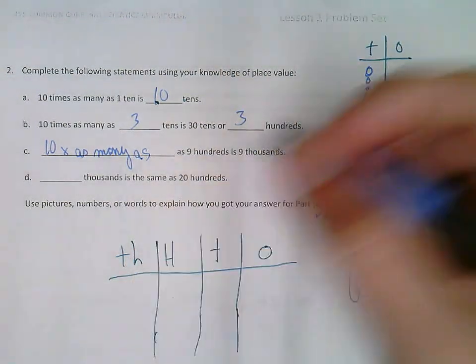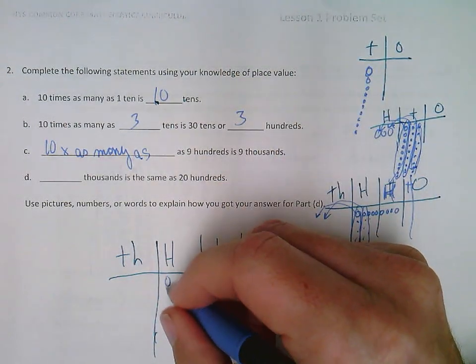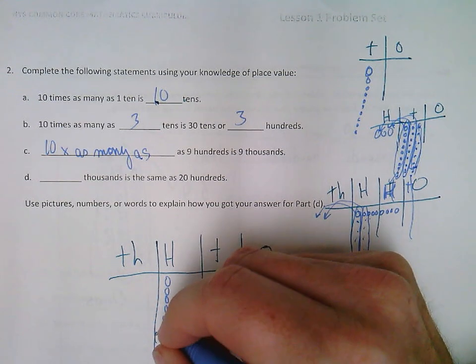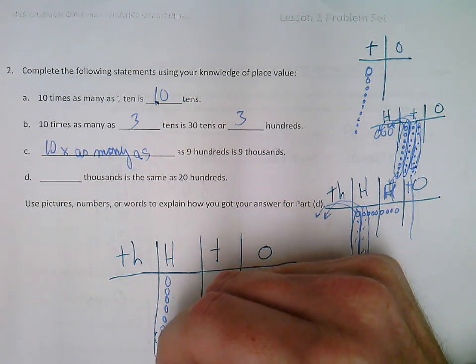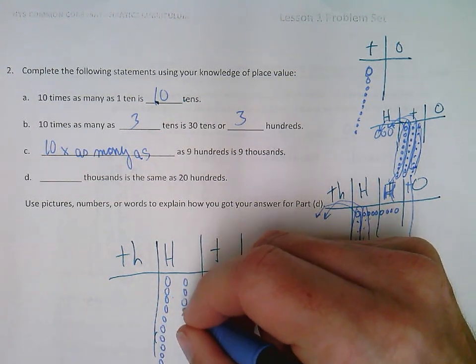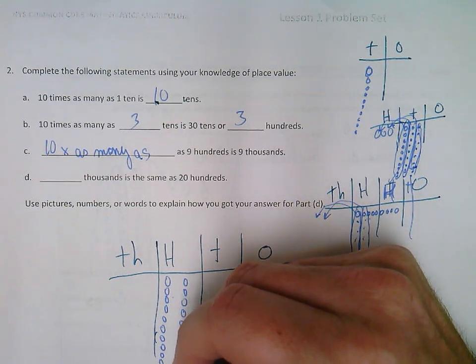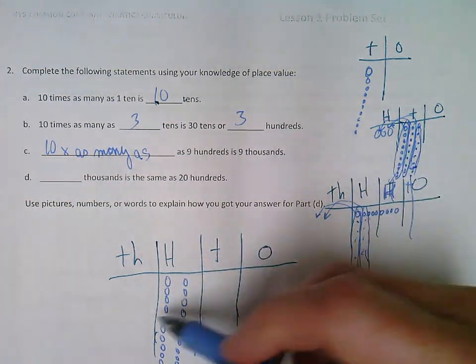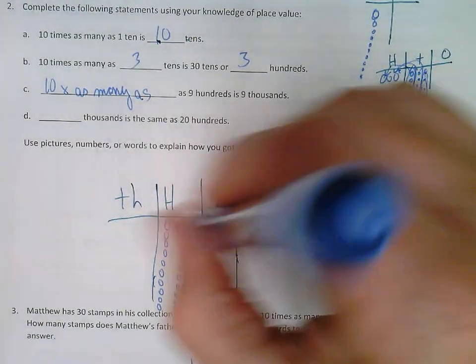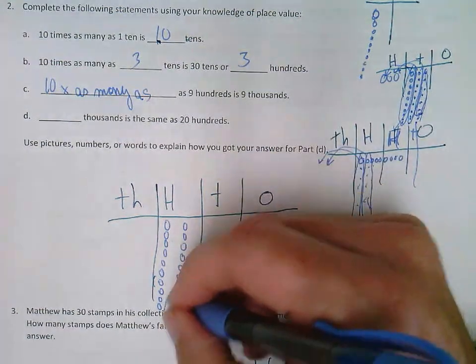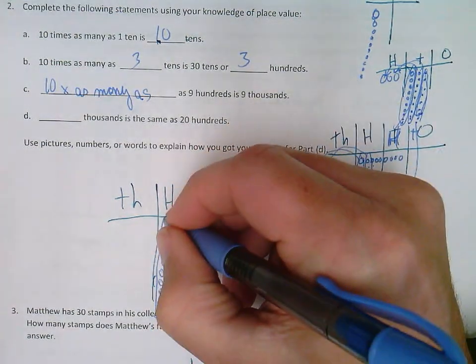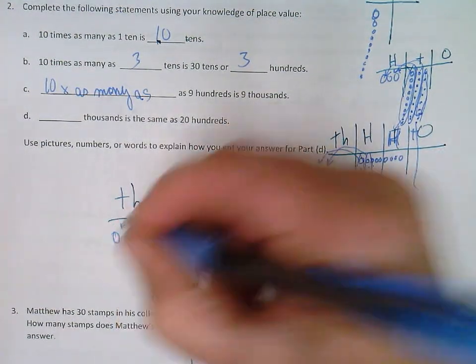So 20 hundreds, 1, 2, 3, 4, 5, 6, 7, 8, 9, 10. 1, 2, 3, 4, 5, 6, 7, 8, 9, 10. And I always like to keep my things in groups of 10 because we have a base 10 place value system. So this group of 10 hundreds would be 1,000.